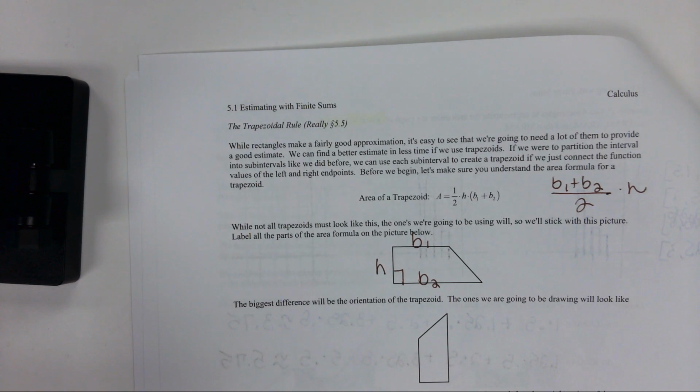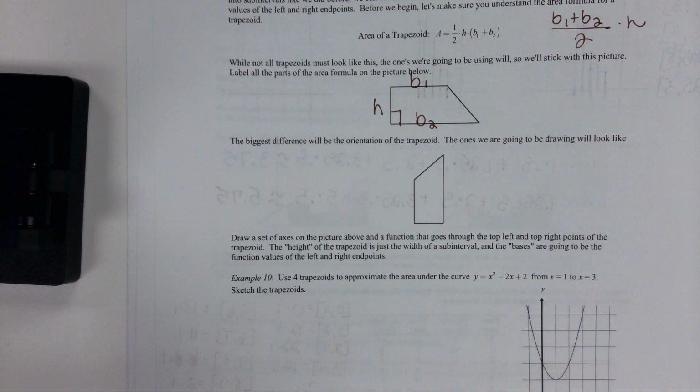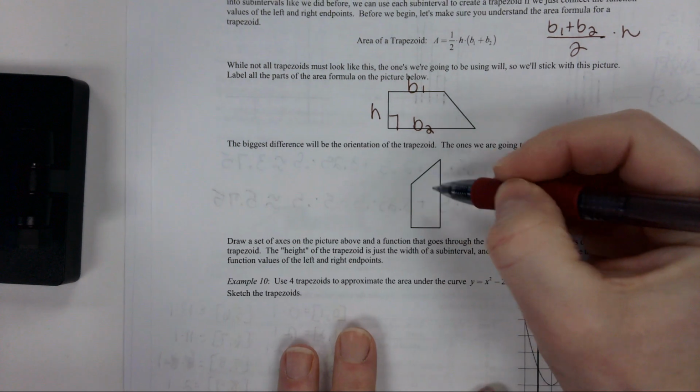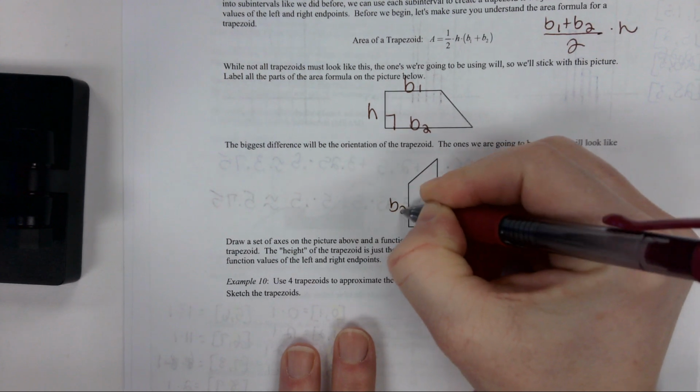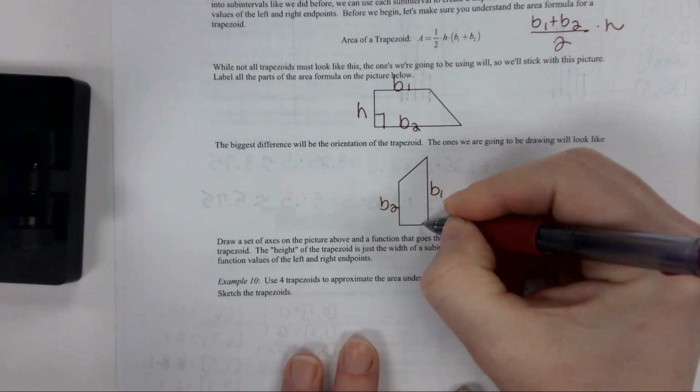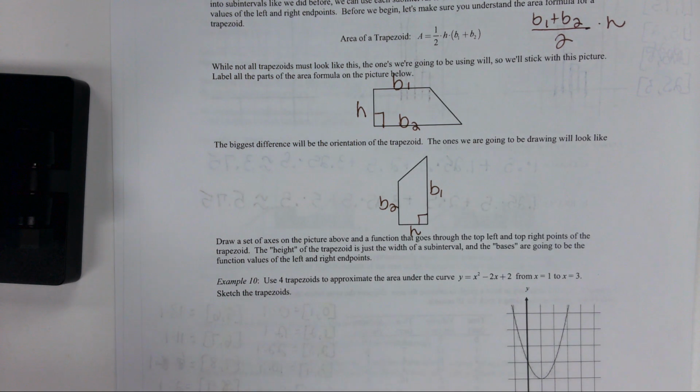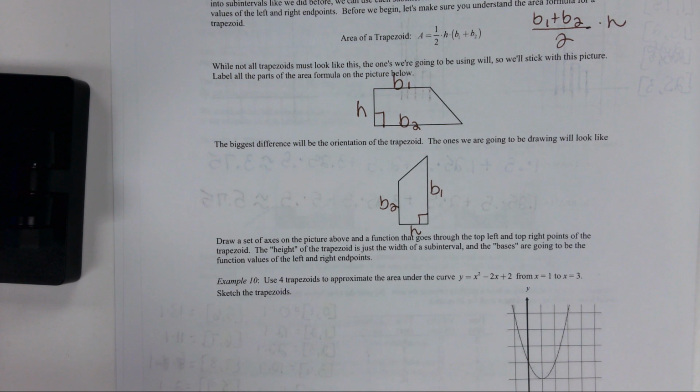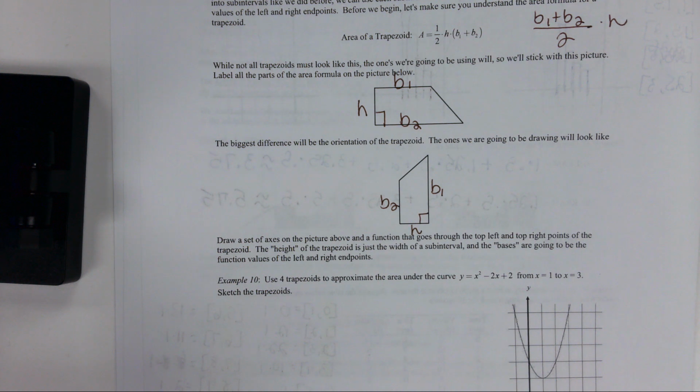Now what we're going to do is take that trapezoid and turn it on its side. So now, where are the bases? I labeled them, and the height is down here. If I was doing this on a graph, the height would be along the x-axis, and the bases would be the function values. So we're going to be putting f of something in to find how high, and f of something in to find how high. It's the same kind of formula, just understanding that this is really my y value or my function value, and this is my width.